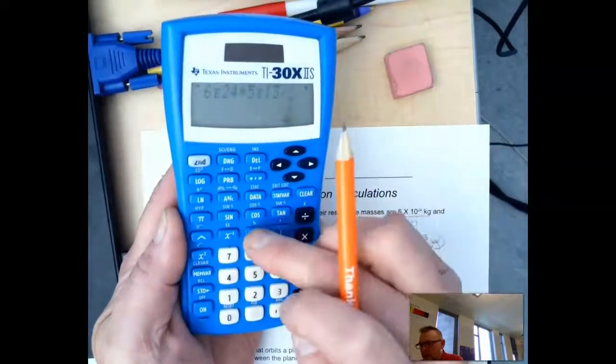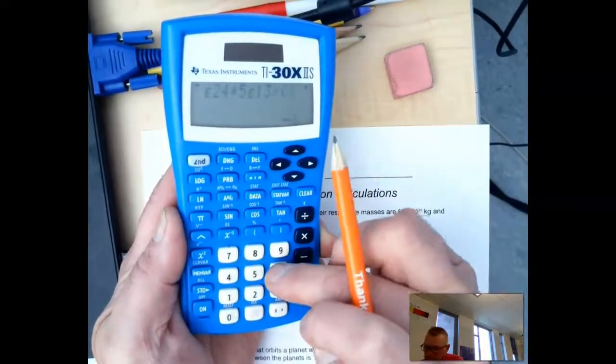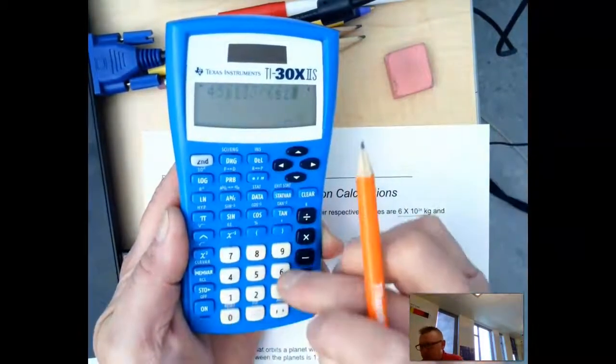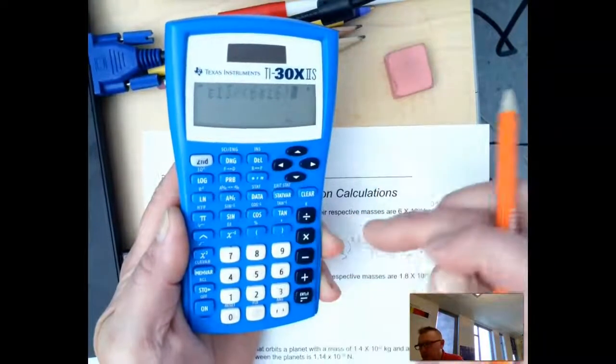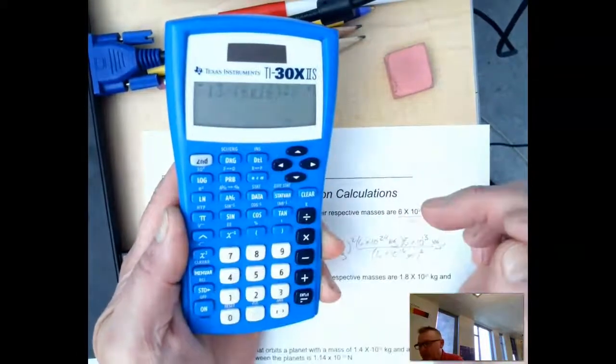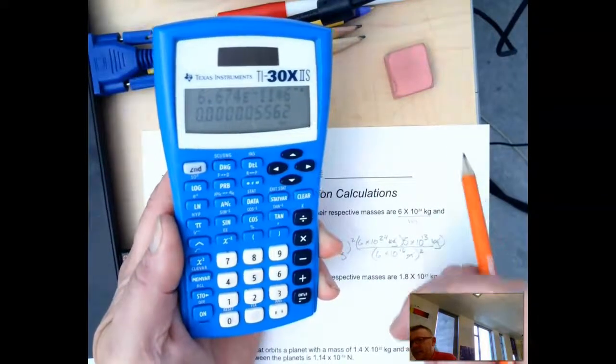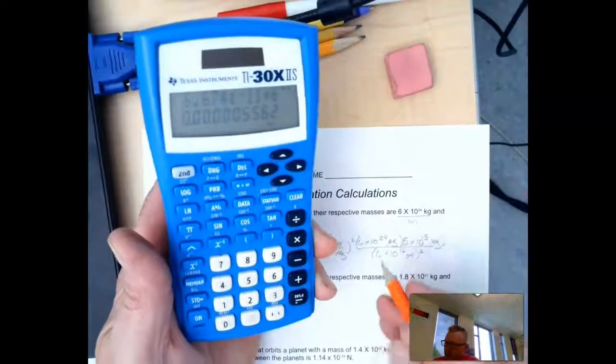I'm going to do parentheses just in case. 6 second EE 16, close parentheses, and then that value squared. Here we go. Oh, it's teeny. It's a very small number.